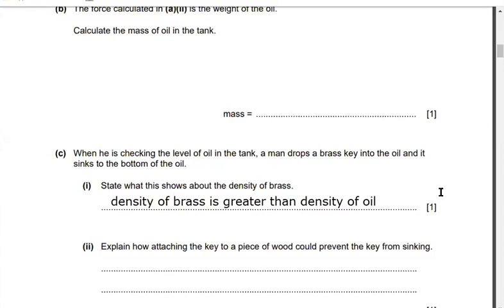If the brass sinks in oil, how can the density be greater? If it is sinking, how is the density greater? You take an iron nail.